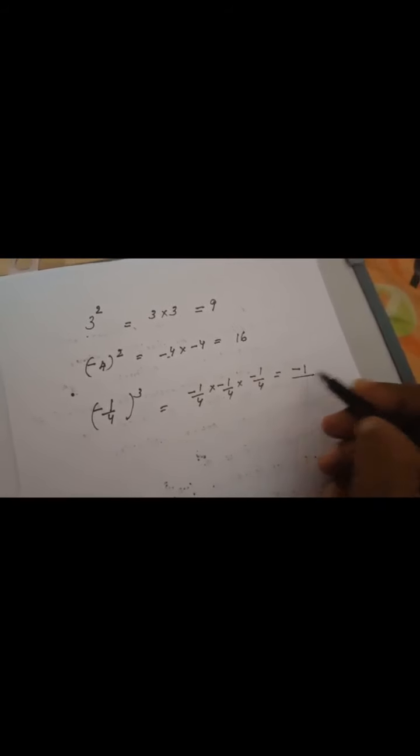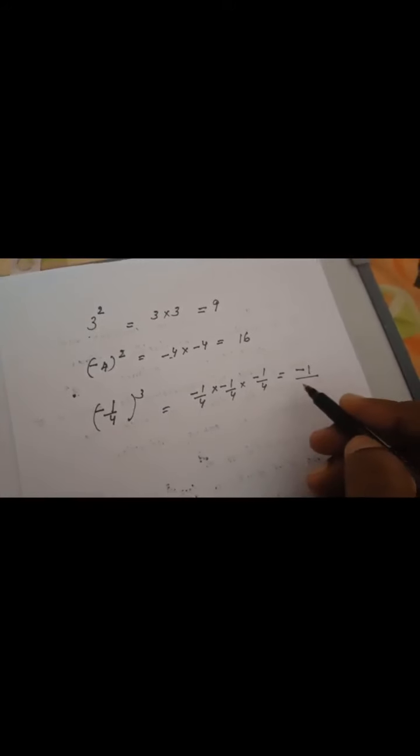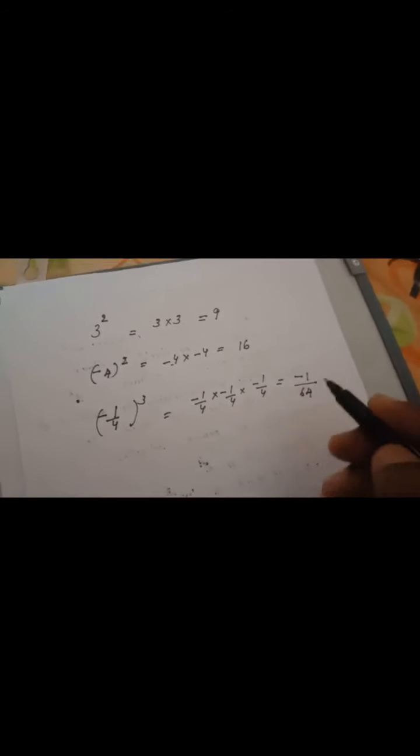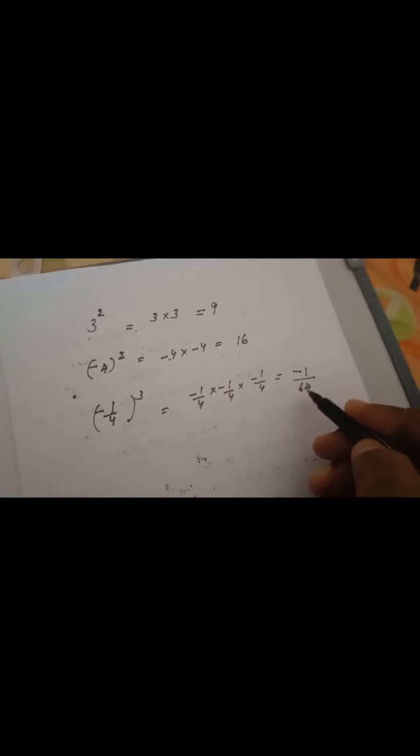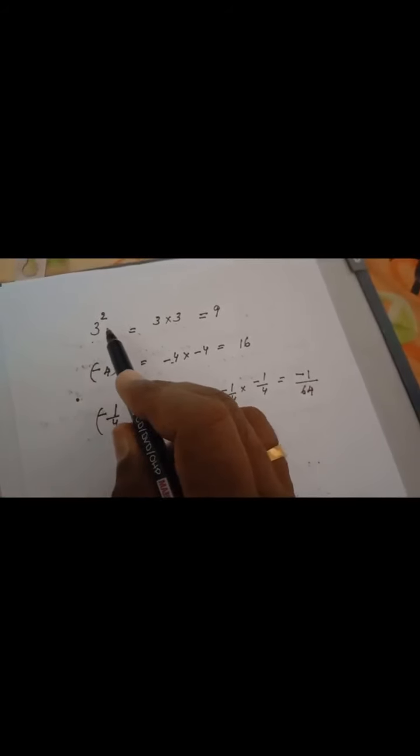The whole divided by, now 4 multiplied 3 times, that is 4 into 4 into 4. What is the answer? It is equal to 64. So the answer is minus 1 upon 64. So this is the way how to find the value of an exponential form.